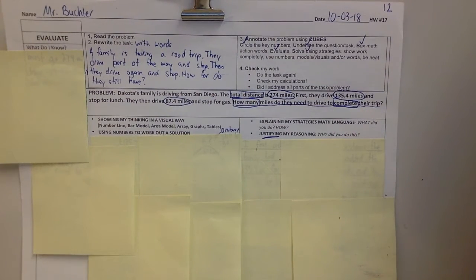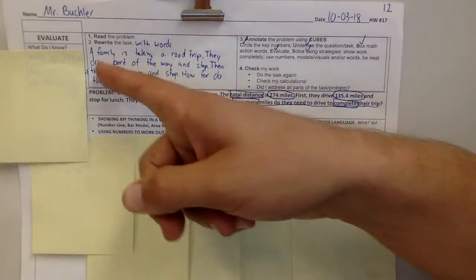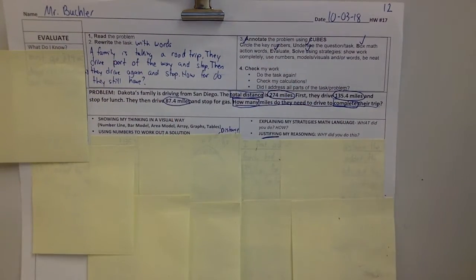All right, step number 2 is rewrite the task. I encourage you to do this just with words. And if you're having a little bit of trouble with this, try just explaining what's going on in the problem. Well, a family is taking a road trip. They drive part of the way and they stop. Then they drive again and stop. And I need to figure out how far they still need to go. I didn't use any numbers, but I'm just explaining it, mapping out the scenario as if it was really happening. Okay, so that's what I did in number 2.